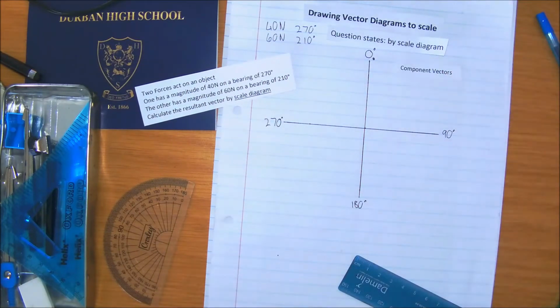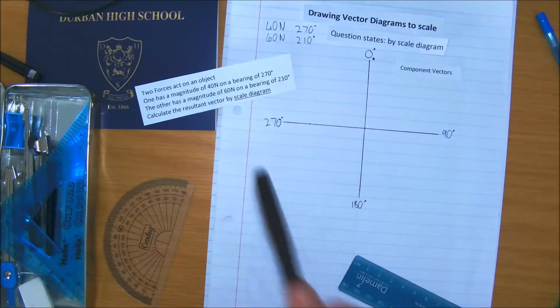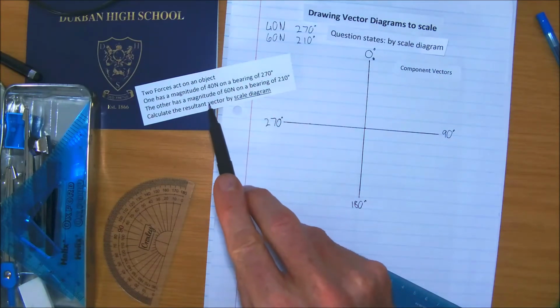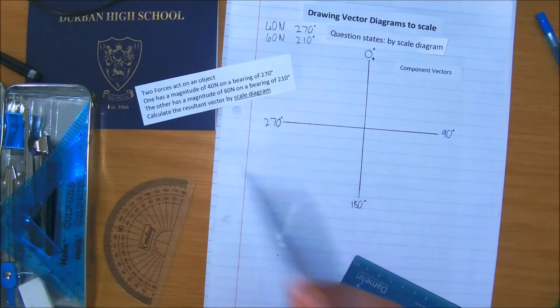So your component vectors, you can see this question that we're dealing with here. We've got two forces acting on an object. So each of those forces is a component vector. Remember, a vector is a quantity that has both magnitude and direction. So we're given magnitude and direction for each of these vectors. You can see there is the magnitude and there is the direction.